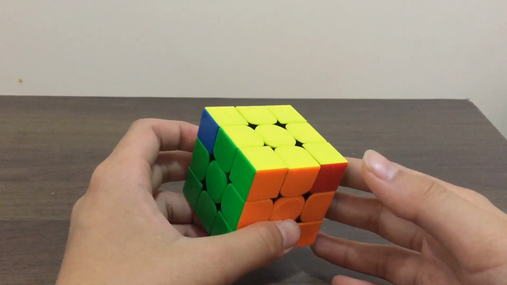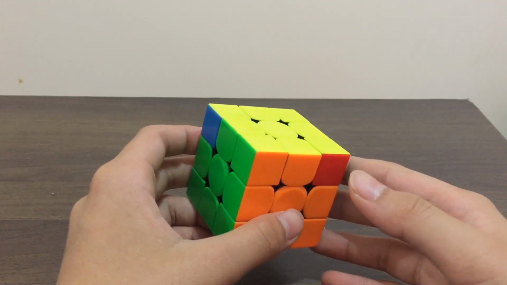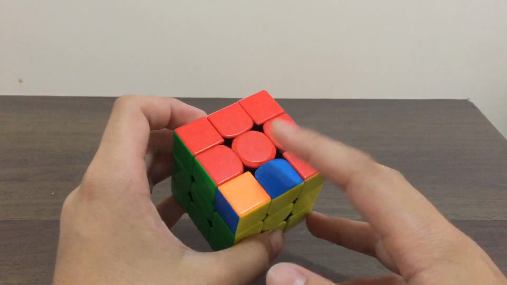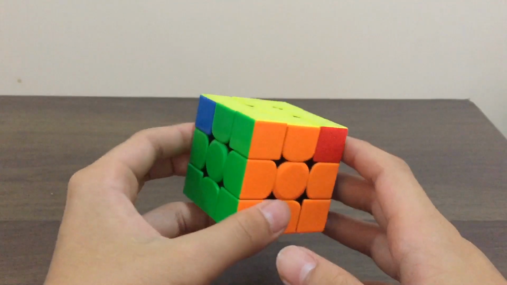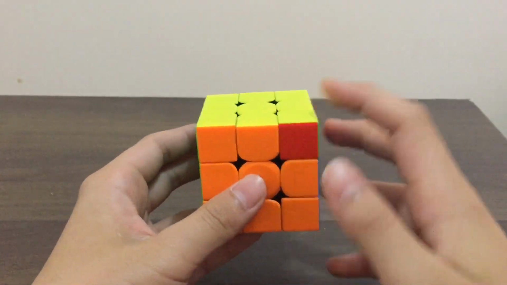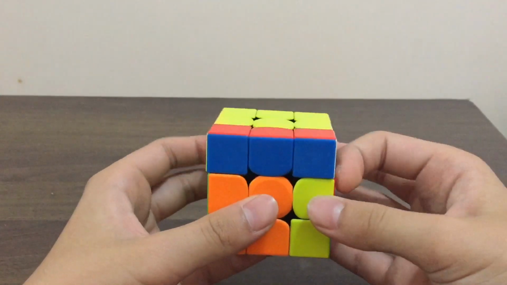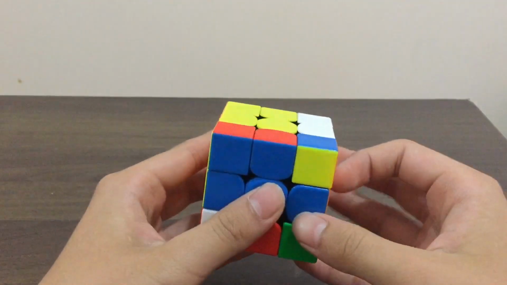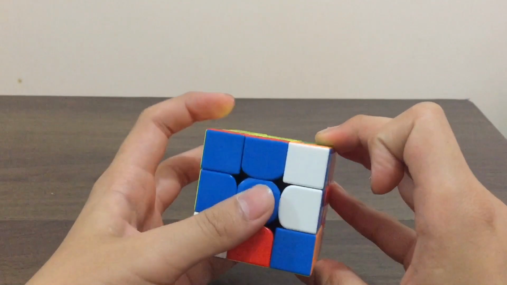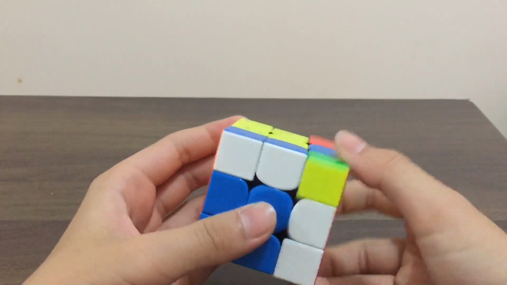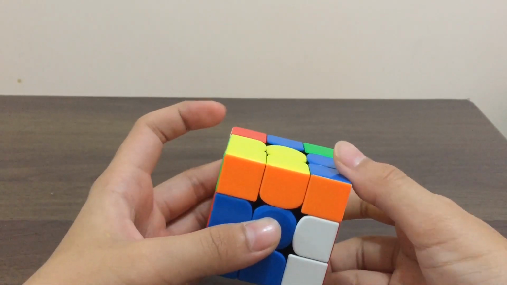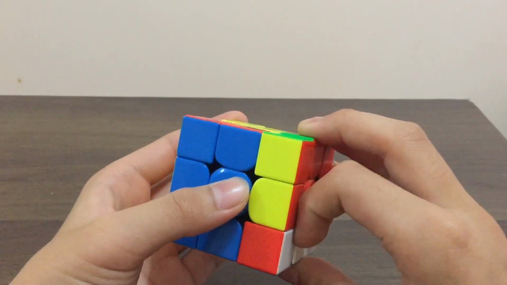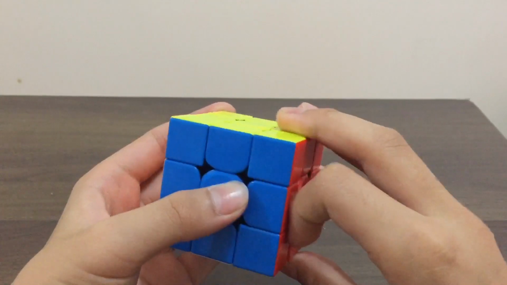The next is V perm. It's a bit similar to the A perm where you have two blocks here, but the difference is you don't have any headlights. So you face this block over here and you do R prime, U, R prime, U prime, and do y, which is rotate to here, R prime, F prime, R2, U prime, R prime, U, R prime, F, R, F.